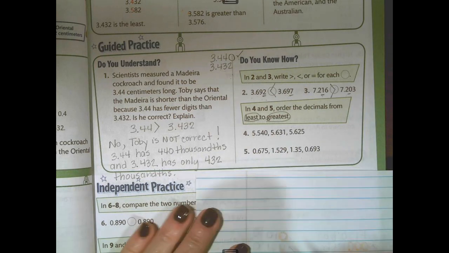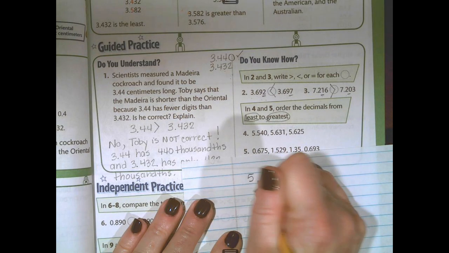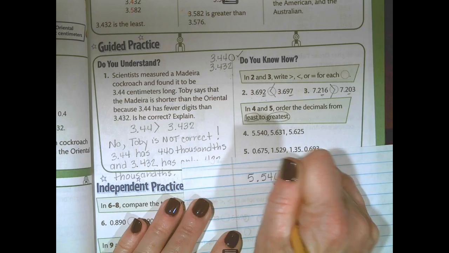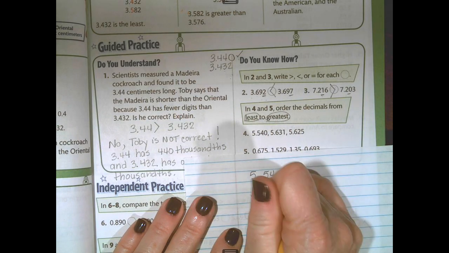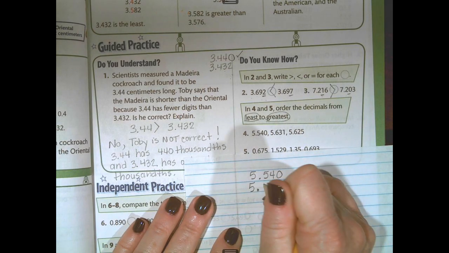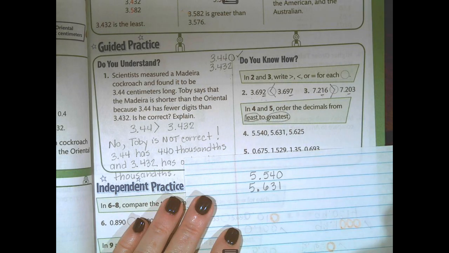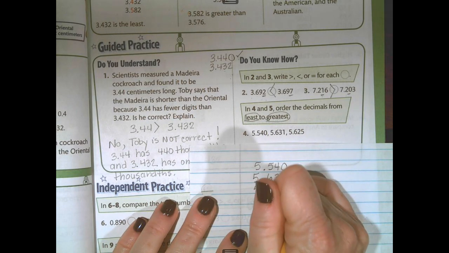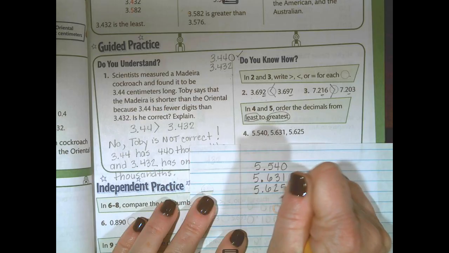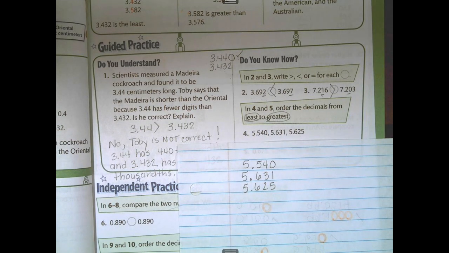So when I stack them up, I have 5 and 540 thousandths. I have 5 and 631 thousandths. I have 5 and 625 thousandths. I do not need to add any of the place value zeros. Each number that I am going to be ordering has 3 digits behind the decimal point.